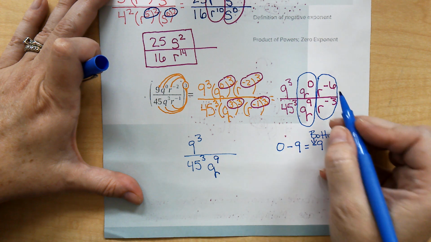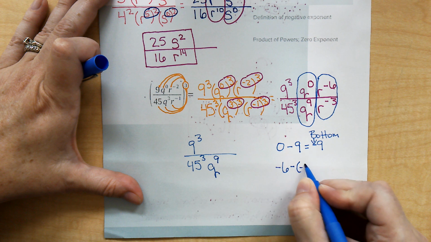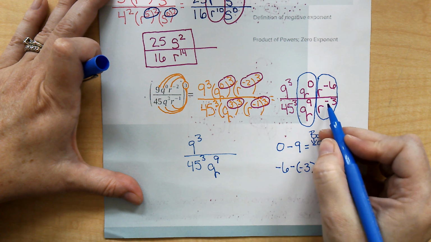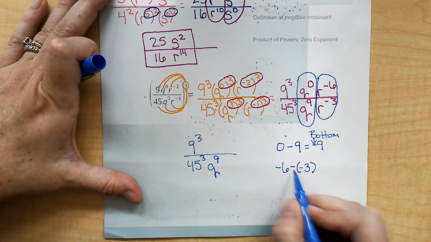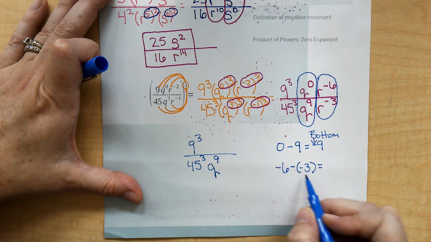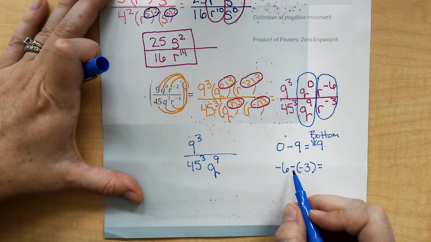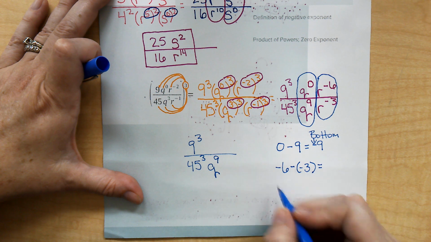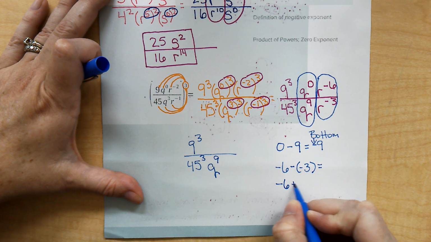Let's check out r. Minus 6 minus a negative 3. Remember that minus sign in front of the 3 is not the negative that we are using to minus our exponents top down. Now this is minus 6 minus a negative 3. Now a negative times a negative is a positive, and we've also learned one more way to say this. We've learned the opposite of negative 3. So we can rewrite this, minus 6, and the opposite of negative 3 is positive 3.